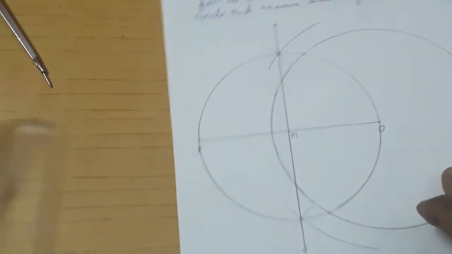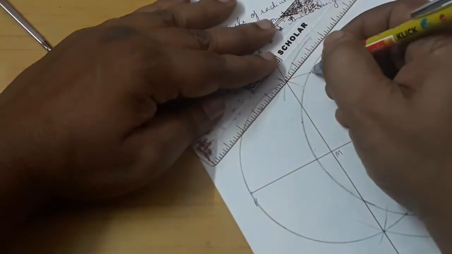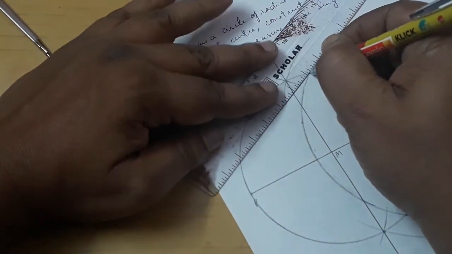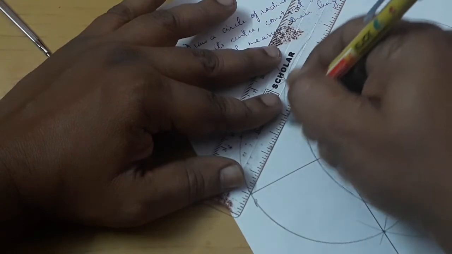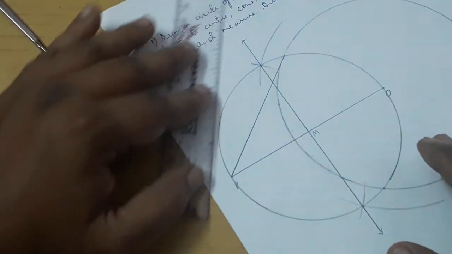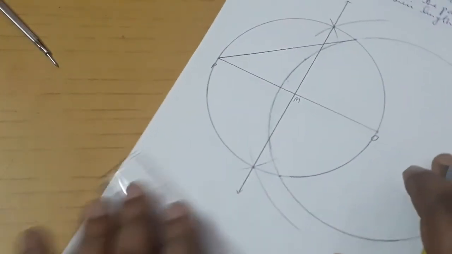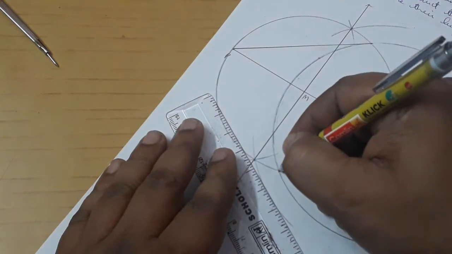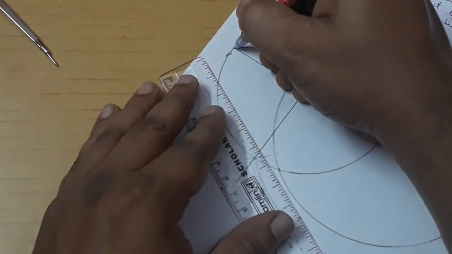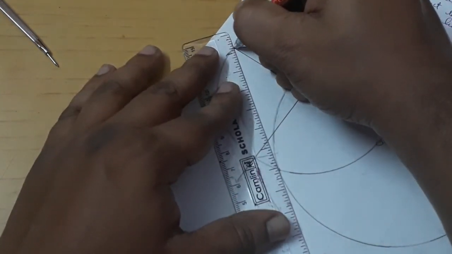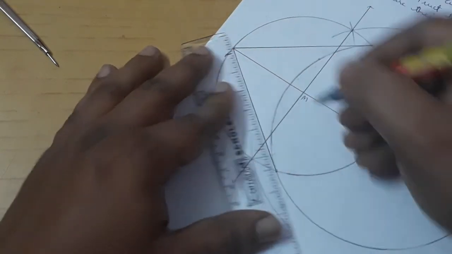The next step is to join this point to P, and join this point as well to P. There you go.